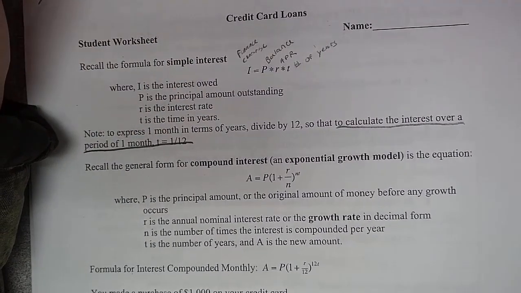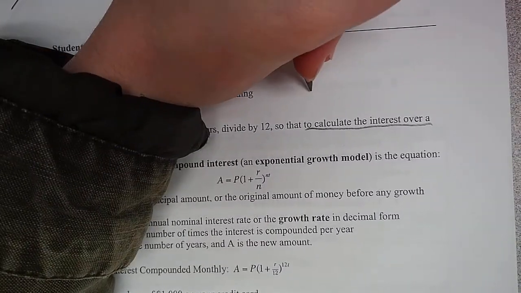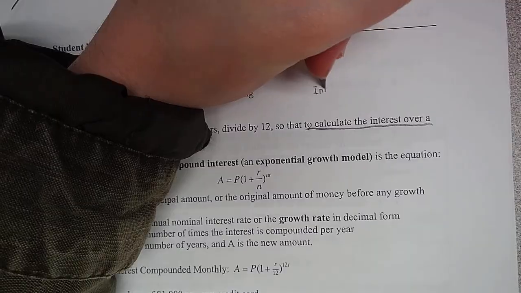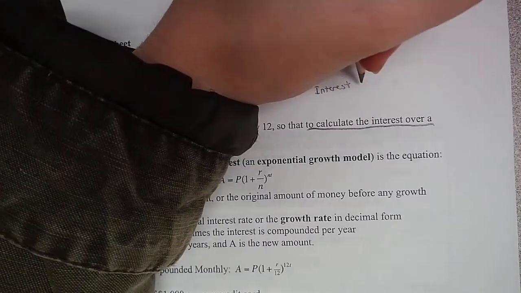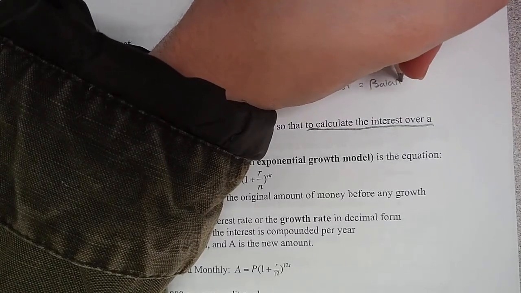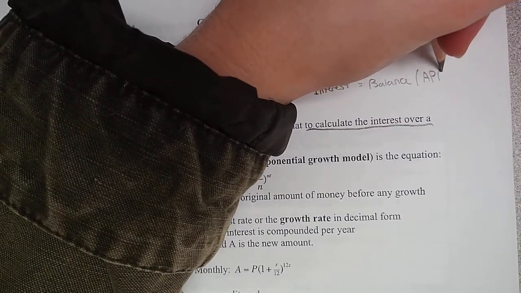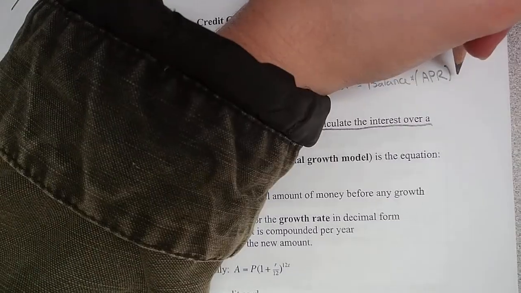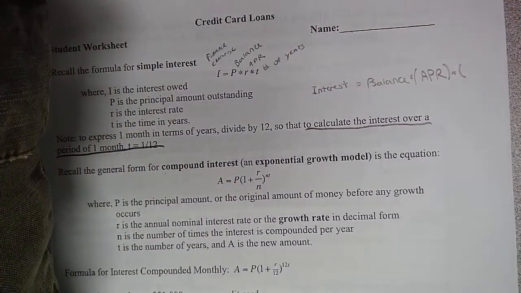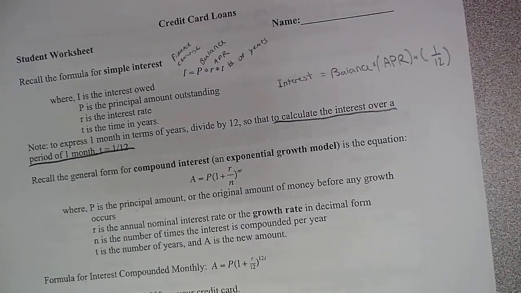T equals 1/12. So if I wanted to write this equation for a month, it would be interest equals balance times APR times 1 over 12. Okay?